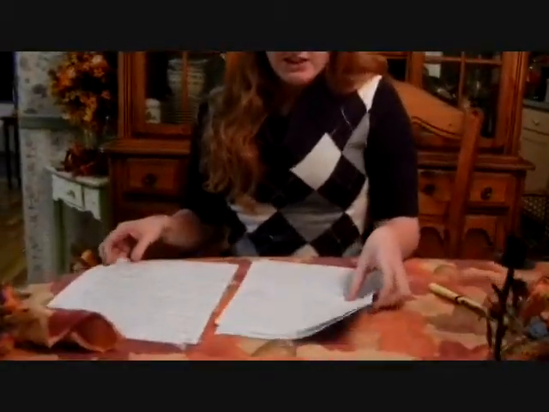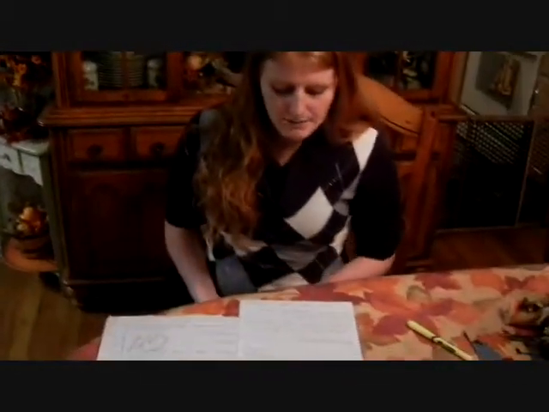Modifications are changes or adaptations to the educational content and instruction, and this is for students with significant disabilities. An example would be having the student only write 5 of the spelling words instead of the 20 that a regular ed student would be given.